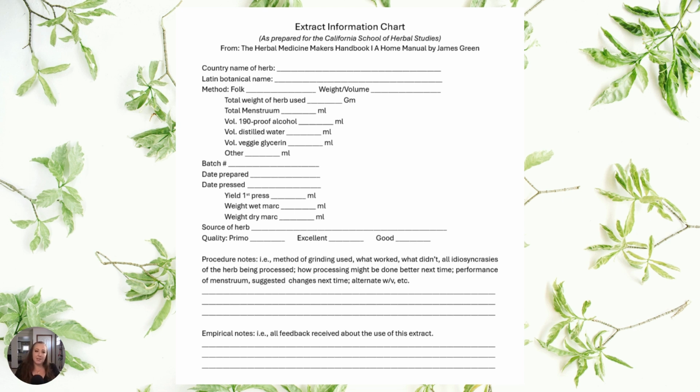Now, batch numbers. If you are making a lot of different herbal medicines, I would suggest you definitely make batch numbers. So say you made the golden seal salve, but say you continuously make the golden seal salve.